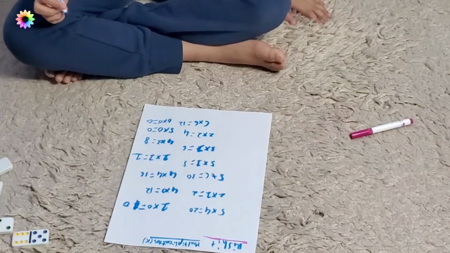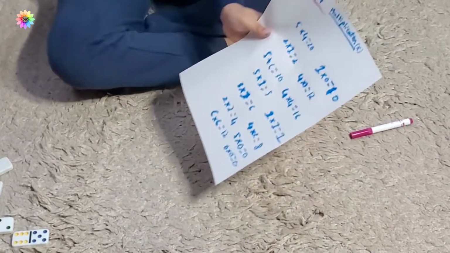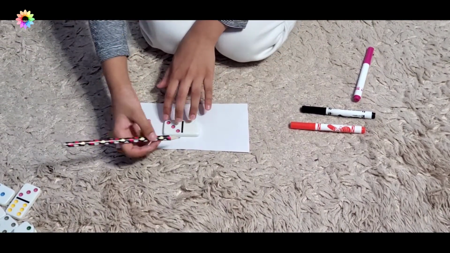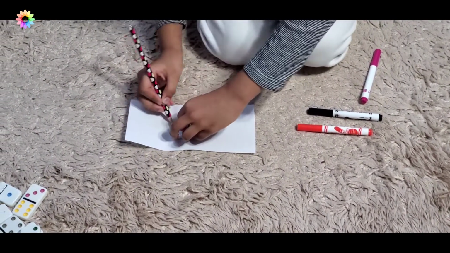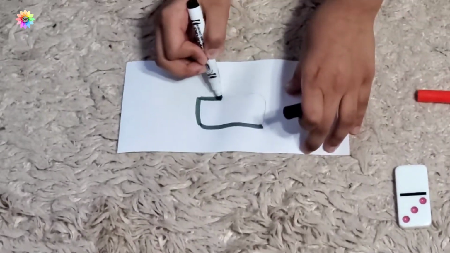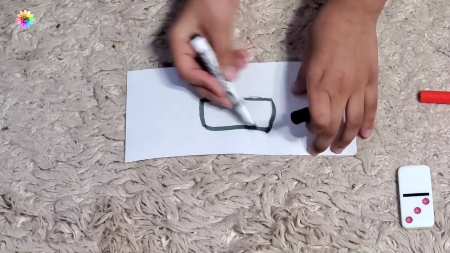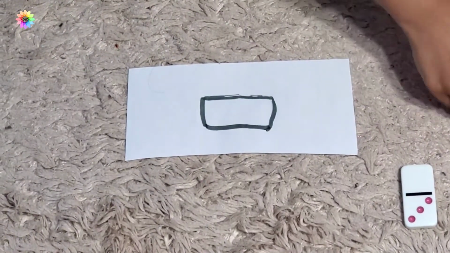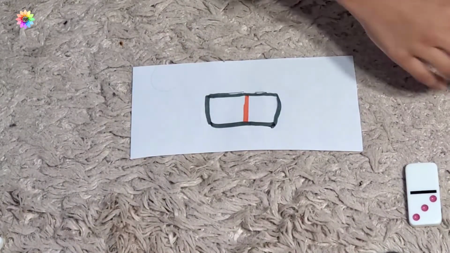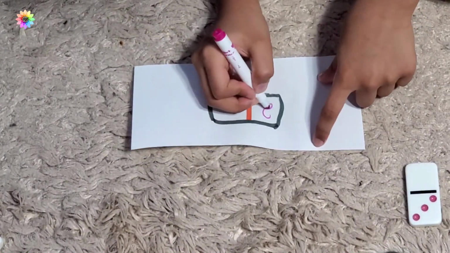Okay. So I did the multiplication. So, for example, you can just trace it as a rectangle. This is the outline of it. And then you can put a line. And you can write 2.